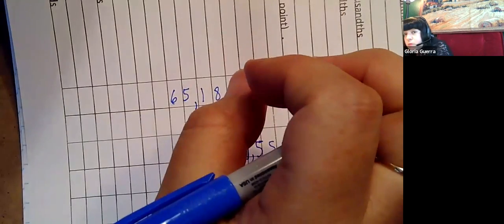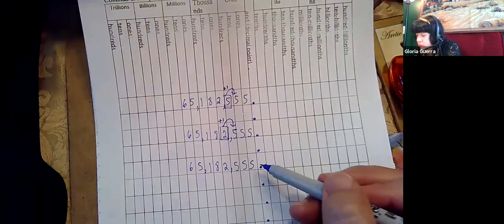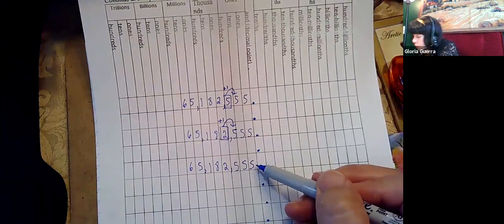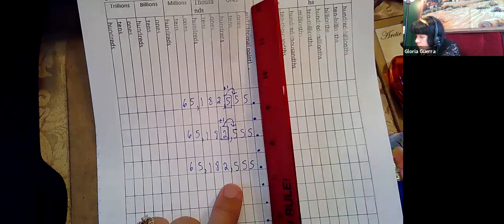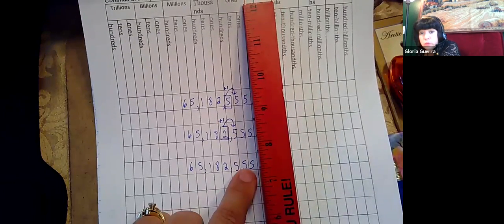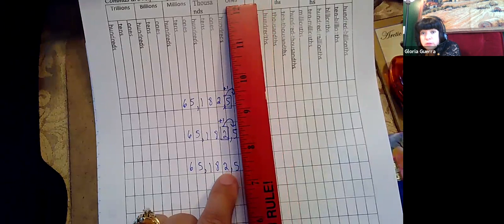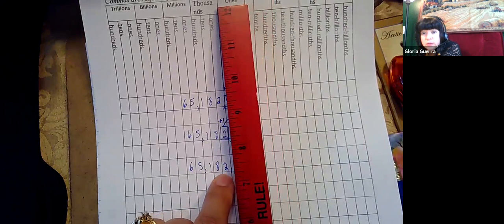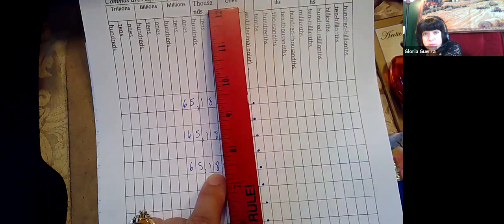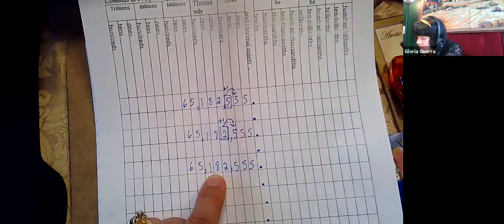Let me see if I can decrease this. Okay, and I can use my ruler. So that's ones, tens, hundreds, and then this is thousands, and then tens, 10,000s. So we're going to box this 8 here.